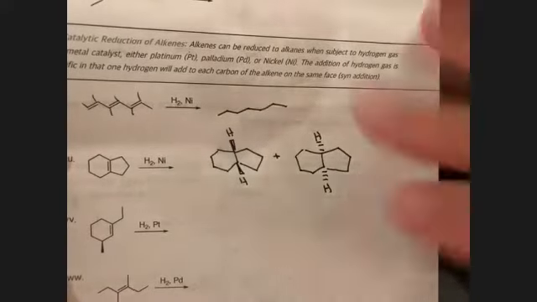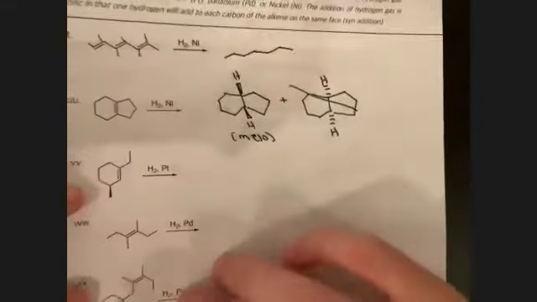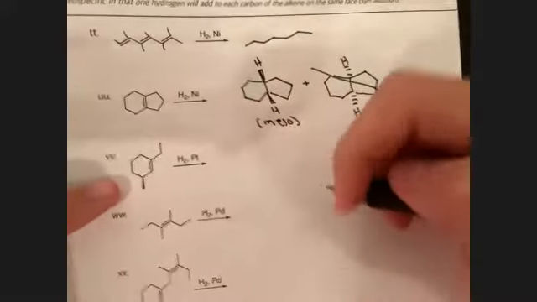Okay, but these are two of the same structures. I don't know if you can tell, because if I pancake flip this over, it'd be the exact same. The reason is we have a plane of symmetry through this, so you could just write one of them and write meso. Okay, that's that. For VV, H2 and platinum, so maybe this structure will help you. So the hydrogen gets added, H2, like that.